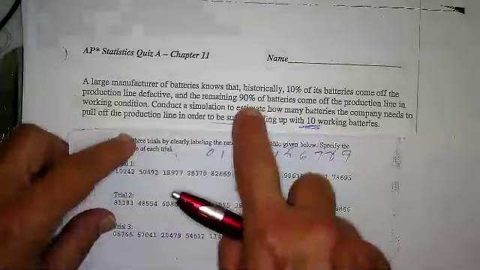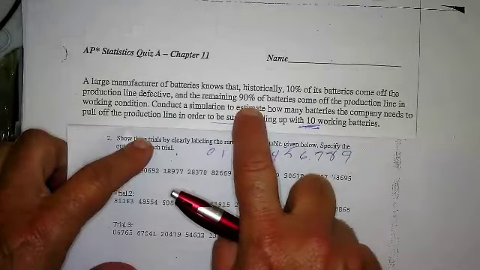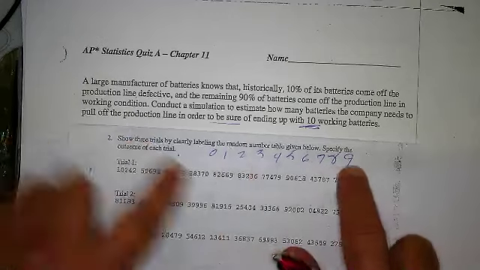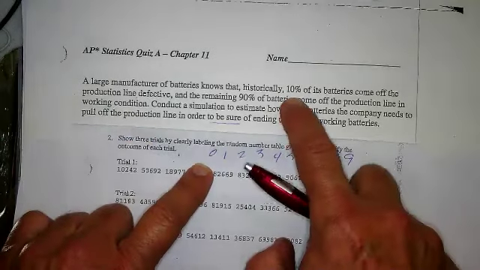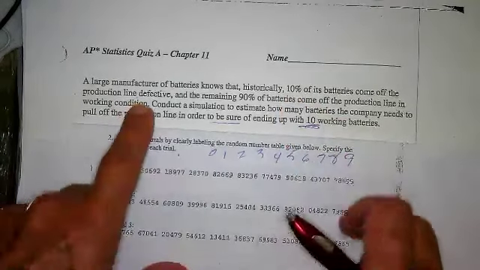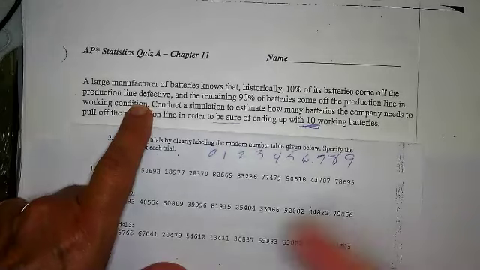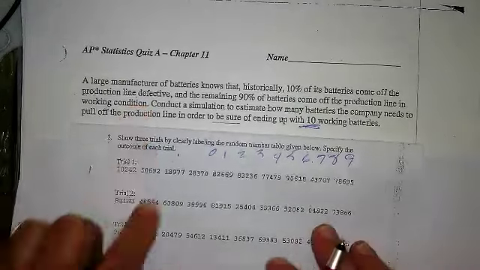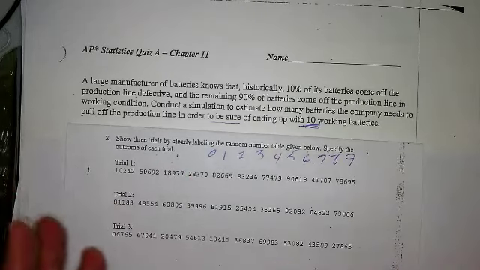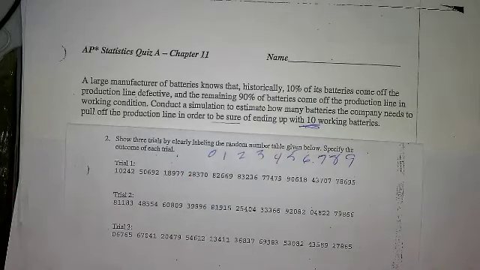Well, there are 10% that are defective, 90% work. So if we have 10 digits here, that's 10 numbers, and 10% of 10 is one digit. So we can randomly select a digit using the random generator on the calculator, or we can just do the simple idea.